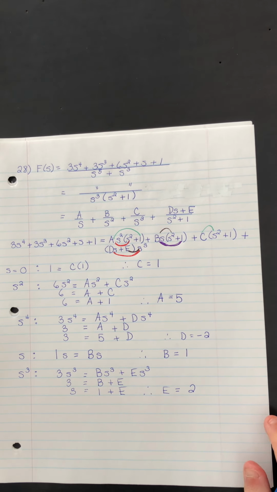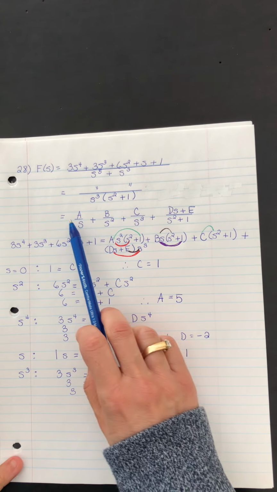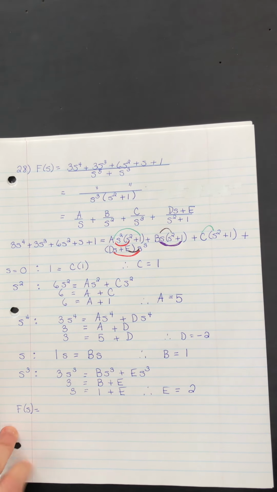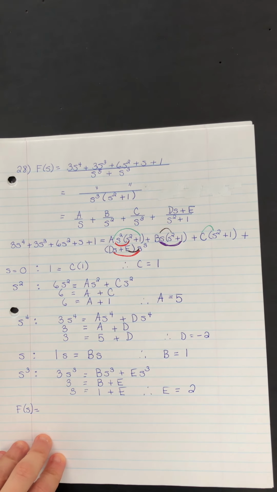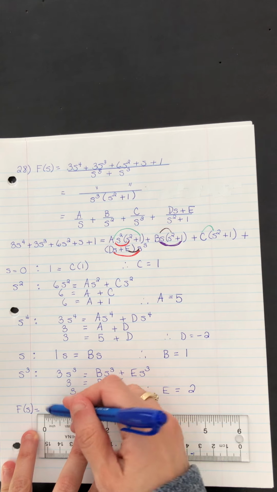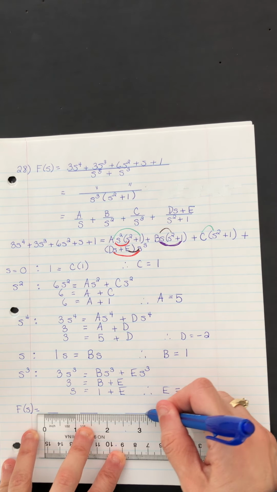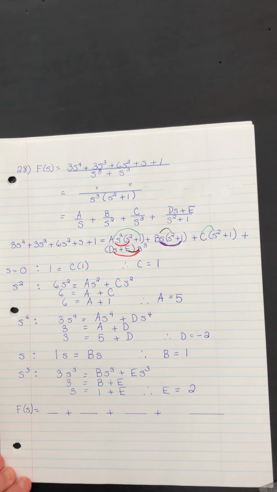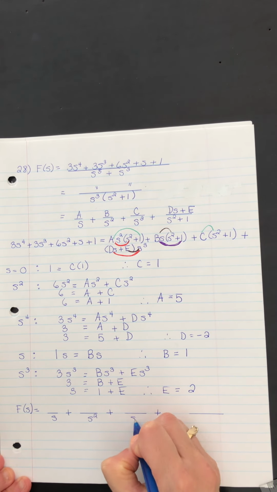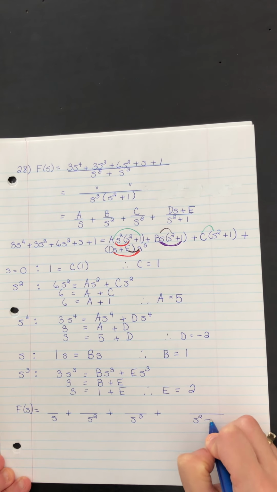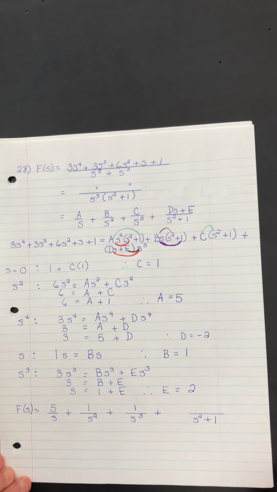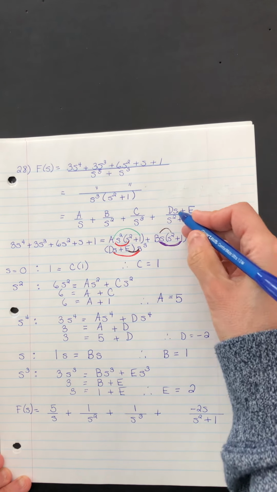Okay, so now we know all of these and we plug them into here. So we change f at s so that it looks like this with A, B, C, D, and E substituted. I'm going to have 1, 2, 3, 4 fractions added, with denominators s squared, s cubed, and s squared plus 1. And here we put A, B, C, and then D times s plus E.